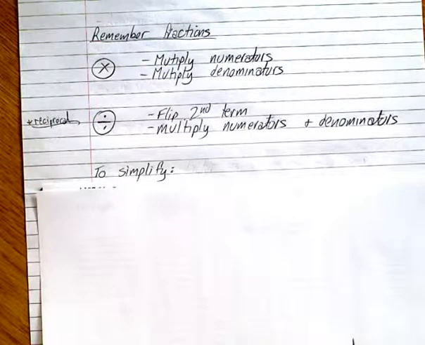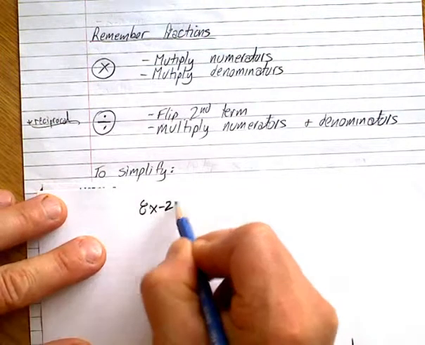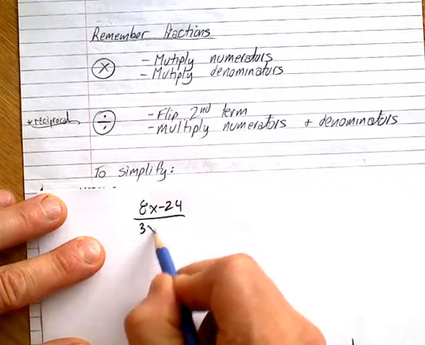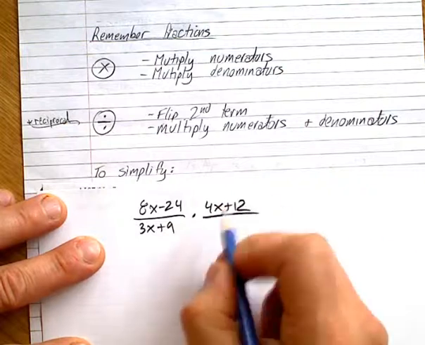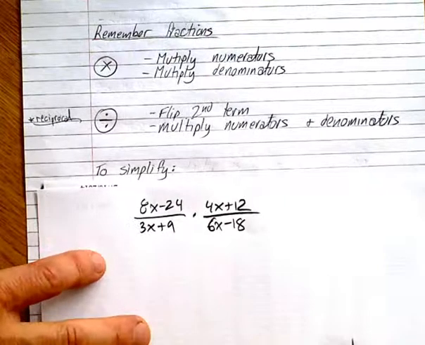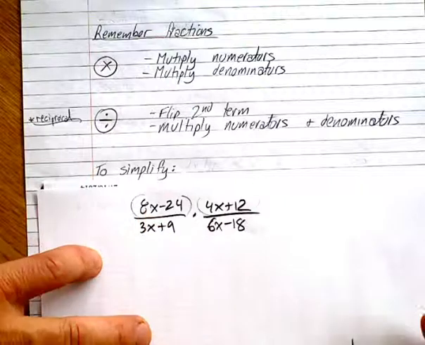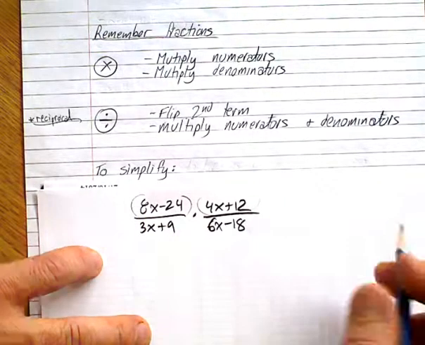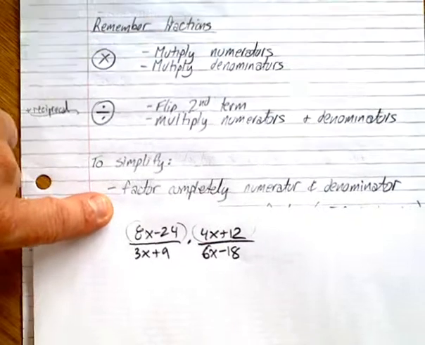So let me just give you an example here. Let's say I'll give you one out of your book. If I have 8x minus 24 all over 3x plus 9 times 4x plus 12 over 6x minus 18. That looks a little daunting to multiply this. Now you could multiply it out and FOIL it, right? Boom, boom, boom, boom. Then you'd have a trinomial, which would be nasty to have to factor. So what I'm saying to simplify is factor completely numerator and denominator. One of the most important things that you need to do.